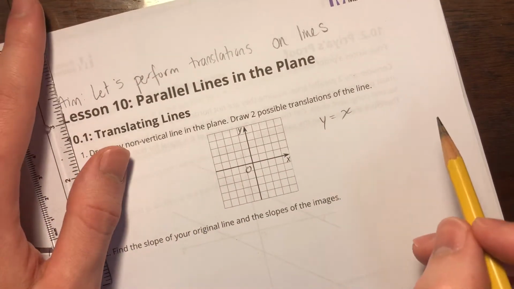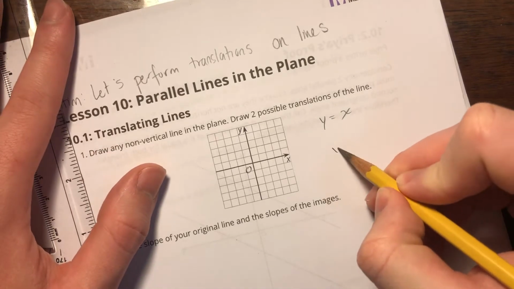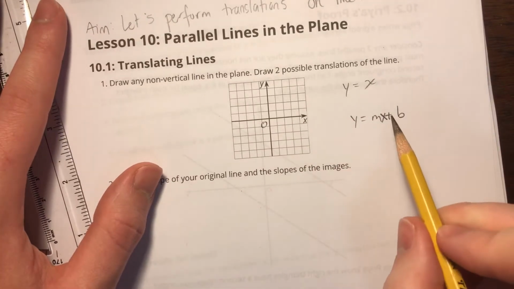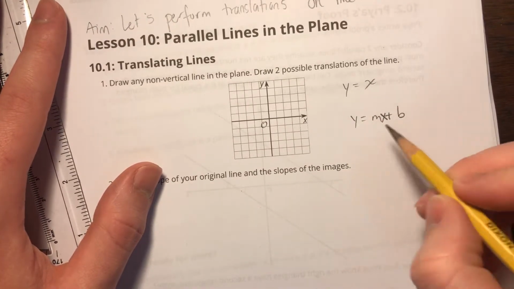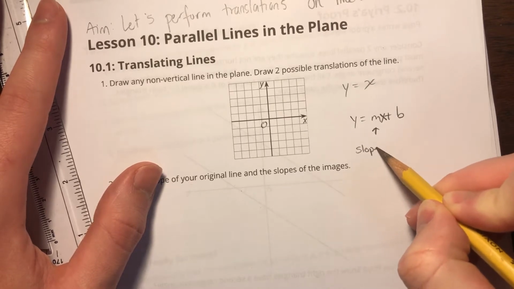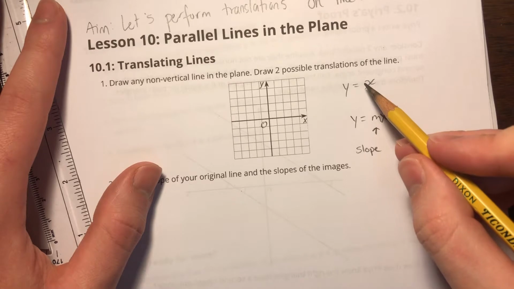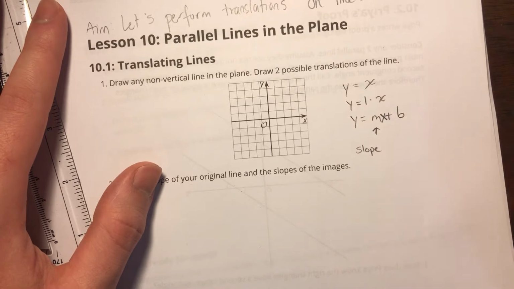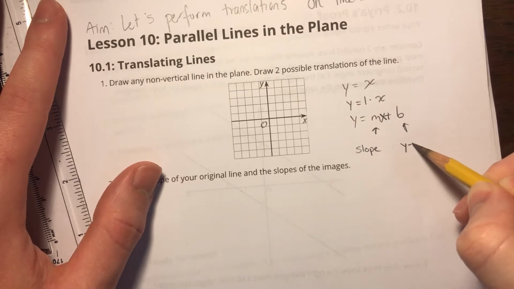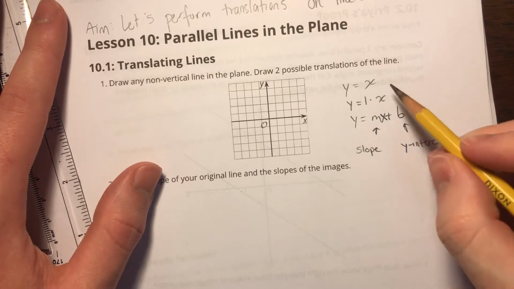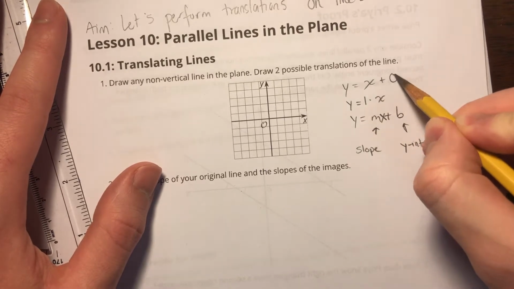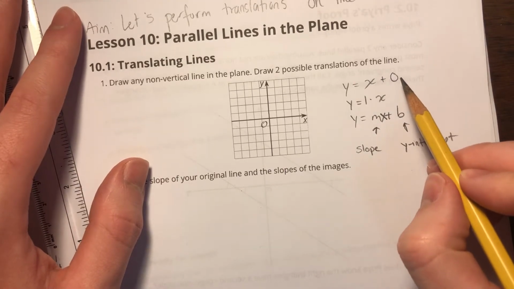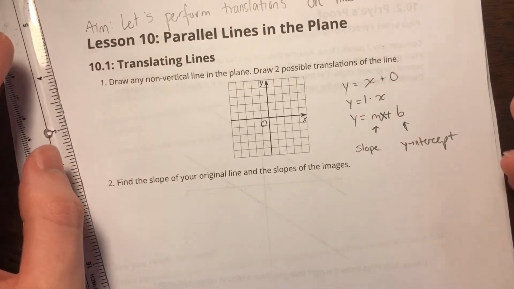So my formula for a linear equation is y equals mx plus b. If I'm modeling it off of this, m, which would be the slope, in this case would just be 1, because 1 times x is just x. So I could also write this as y equals 1 times x. The y-intercept, in this case, there's no y-intercept, so it would be plus 0. There's no y-intercept, it just hits the y-axis at 0, so there actually is a y-intercept present.